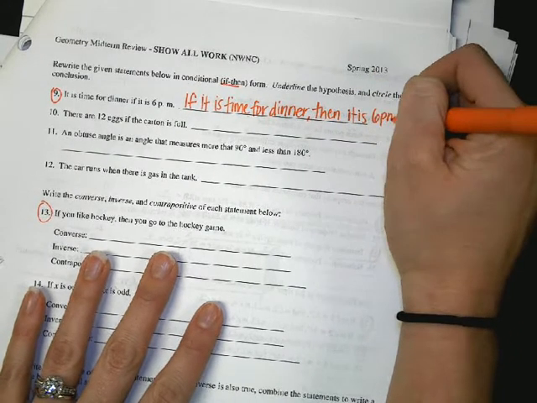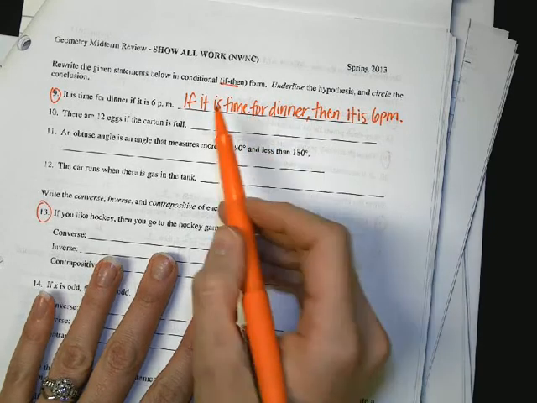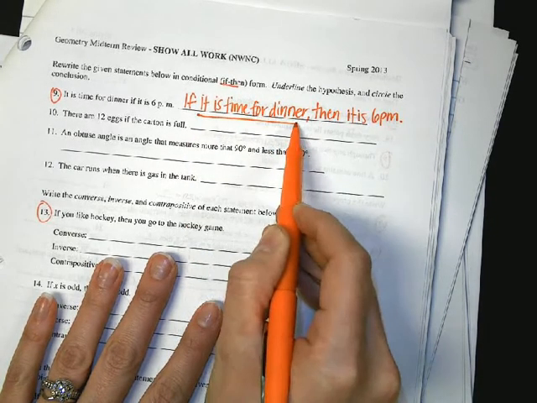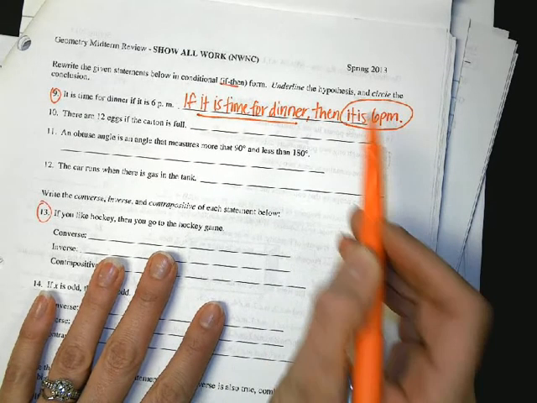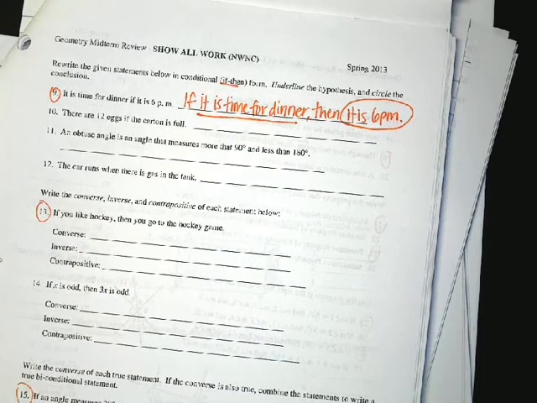So here it's asking me to underline the hypothesis. Well, the hypothesis is it is time for dinner. The conclusion is it is 6 p.m. Notice in your hypothesis, you do not include the if, and in the conclusion, you do not include the then.